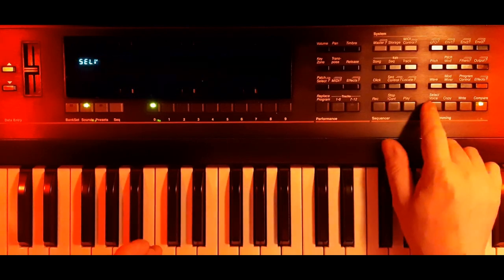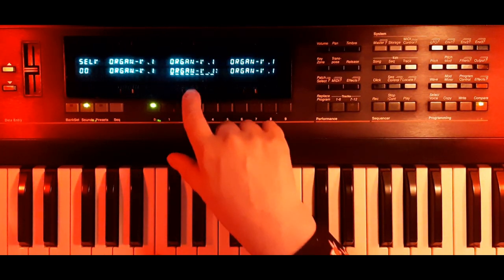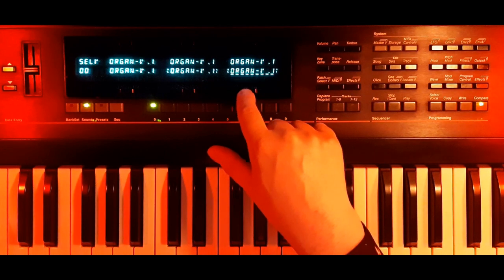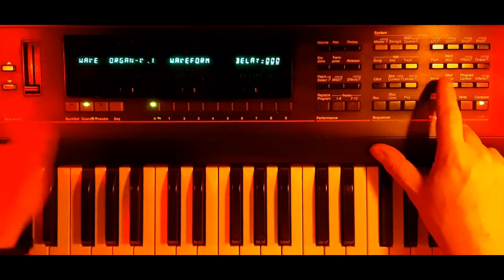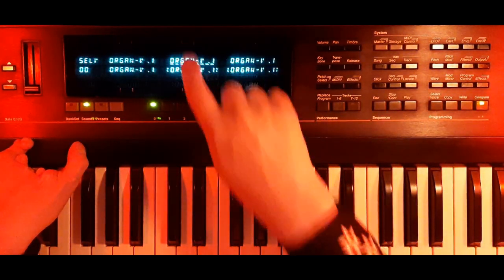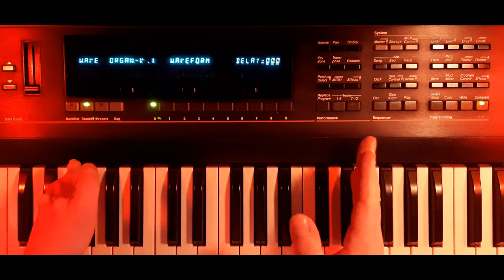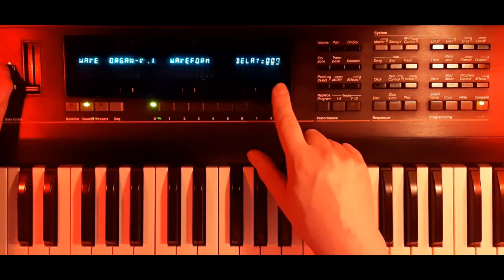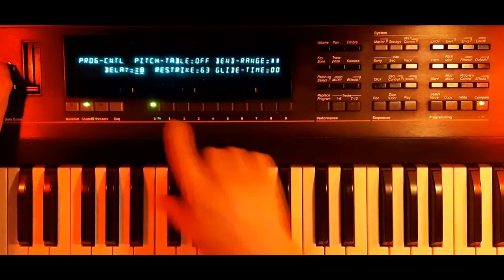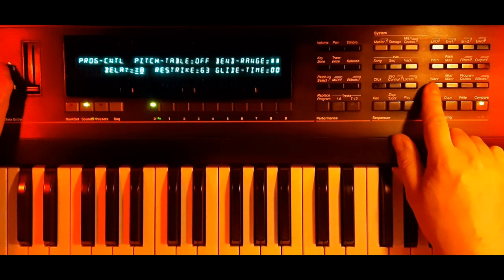Let's mute voice 5 and 6 for now. Voice 1 needs no delay. Voice 2 needs a delay of 500 milliseconds. Now each increment of delay is 8 milliseconds because we set the delay parameter in the program control to 8 times.